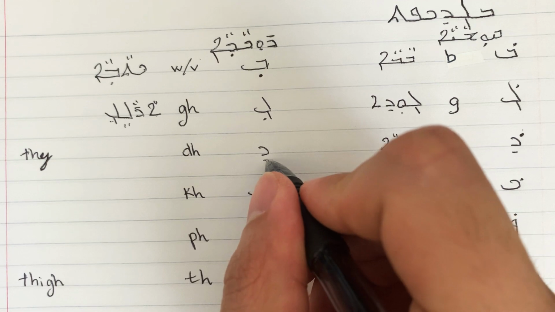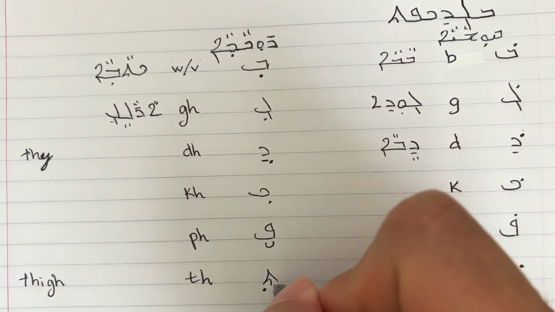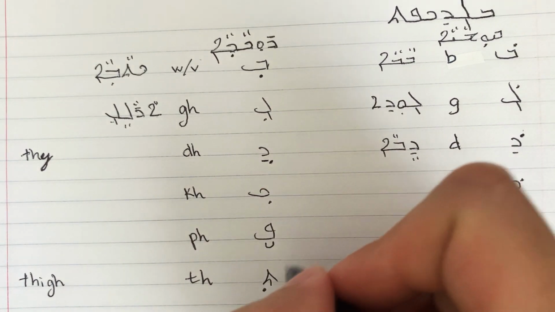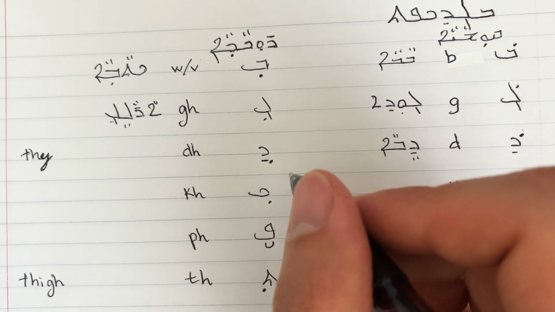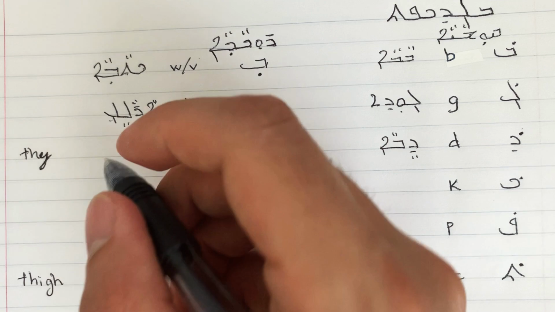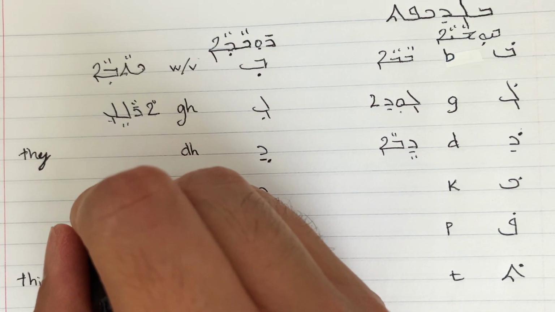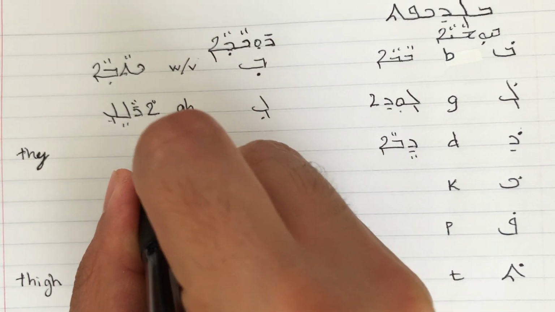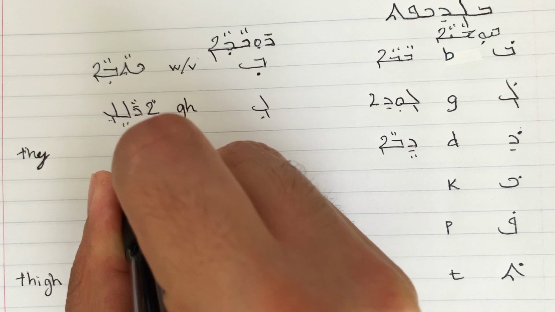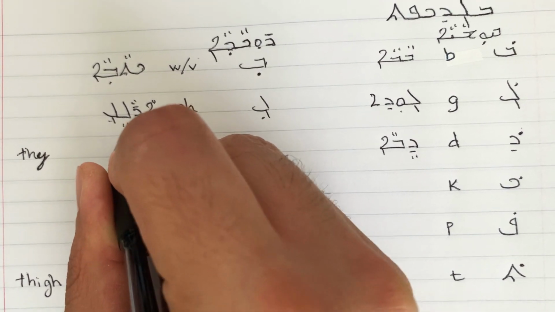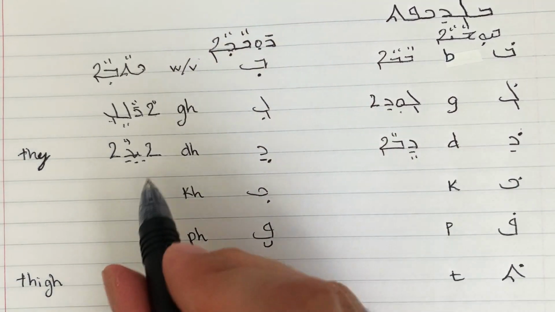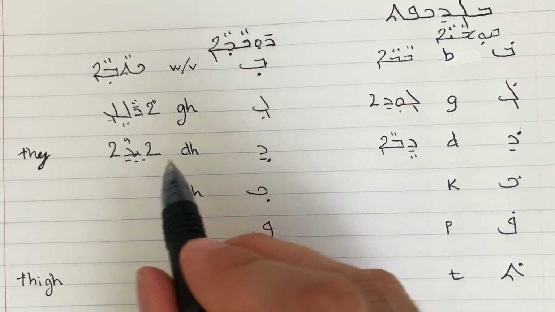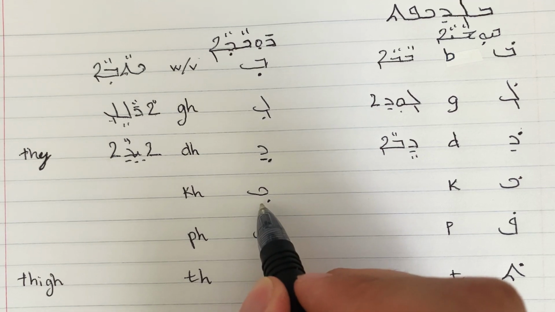Now this one and this one, a lot of modern Assyrian dialects don't use it, but a lot do also. So if you want to say, like, either for hand, that's either, but most Assyrians just say ida for hand.